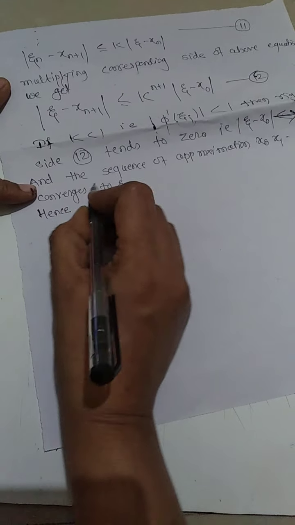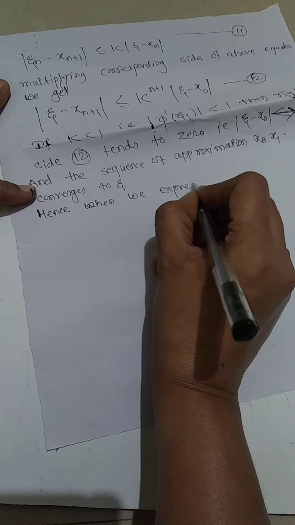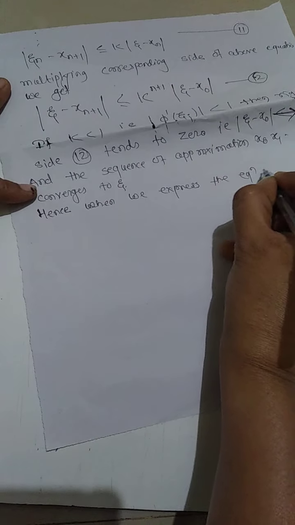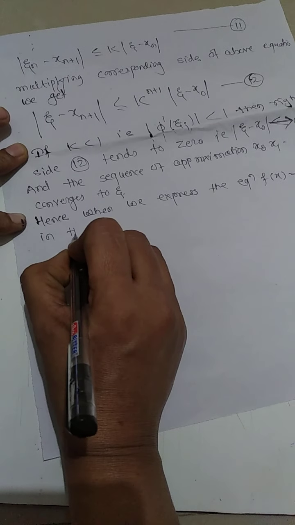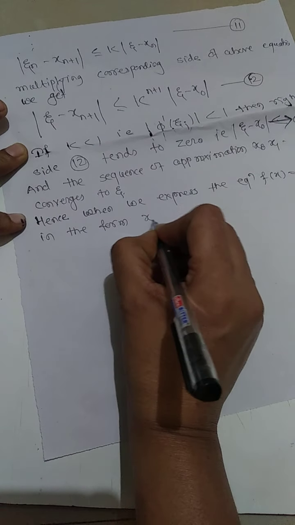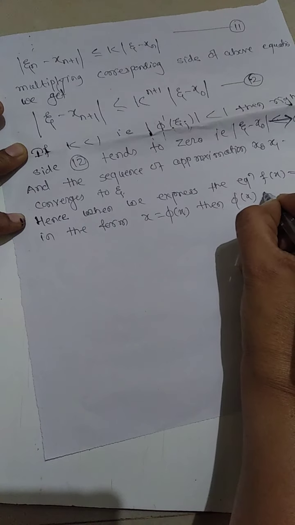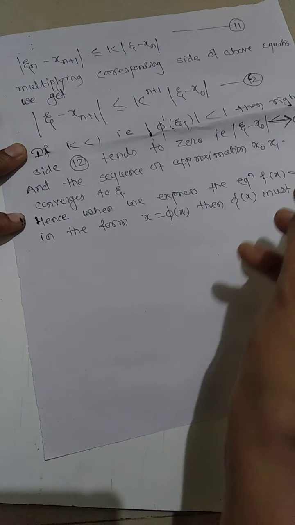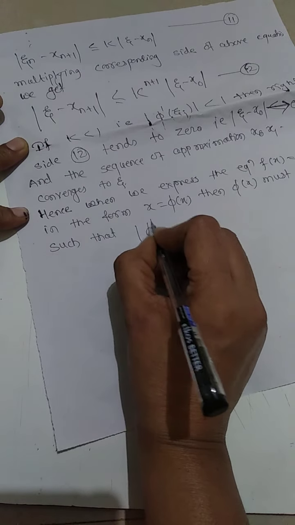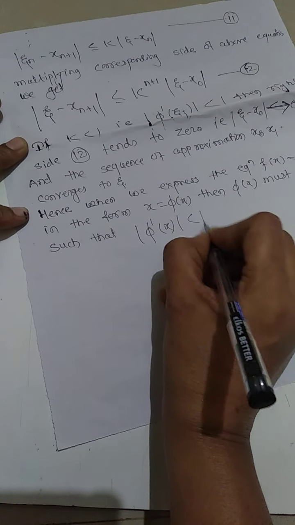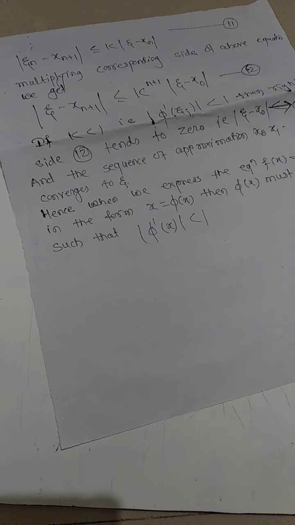Hence, when we express the equation f of x equal to 0 in the form of x equals phi of x, then phi of x must be such that mod of phi dash of x is less than 1. The root obtained by the above procedure is unique.